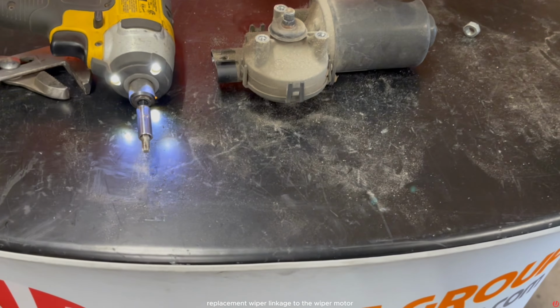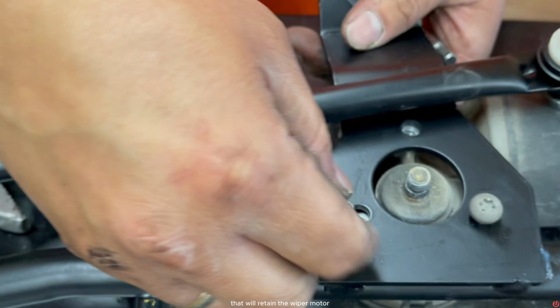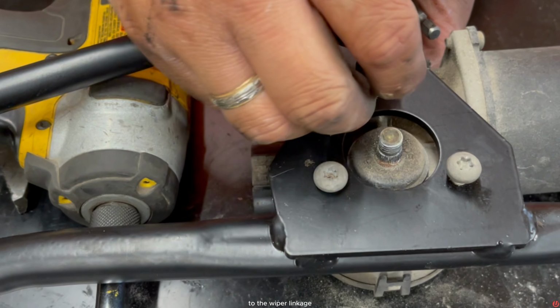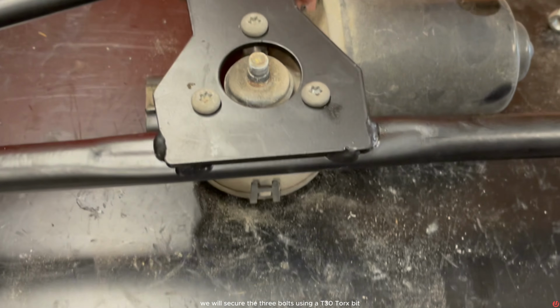Then, we will install the new replacement wiper linkage to the wiper motor. We will then position the 3 bolts that will retain the wiper motor to the wiper linkage. Then, we will secure the 3 bolts using a T30 torx bit.